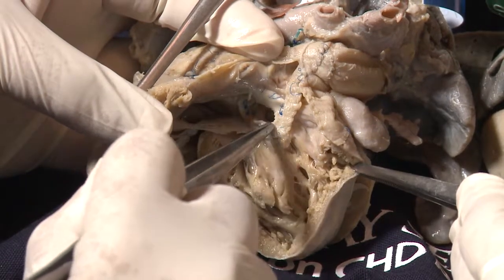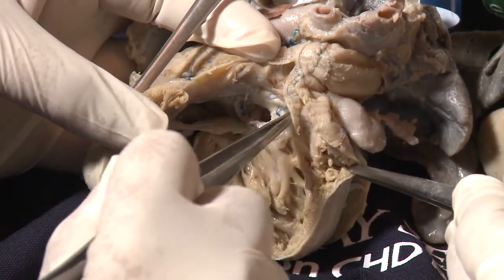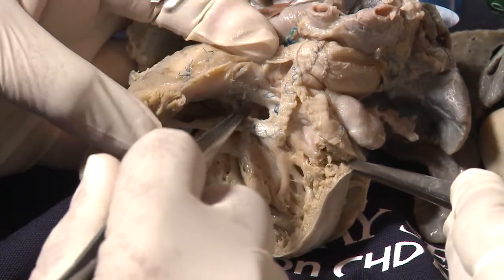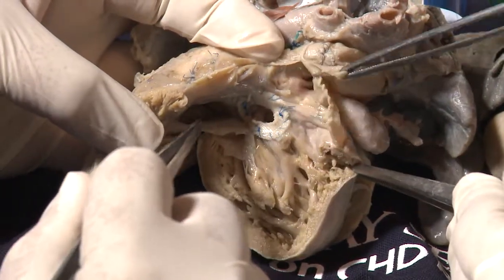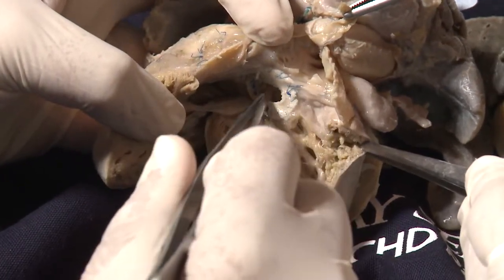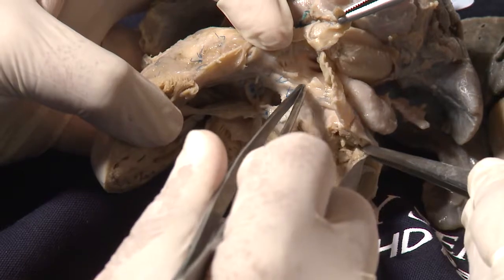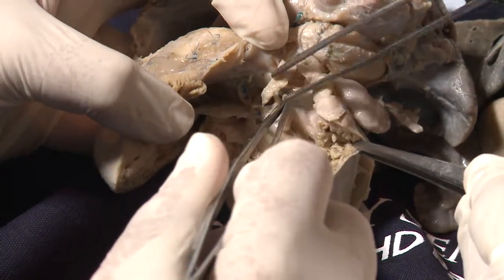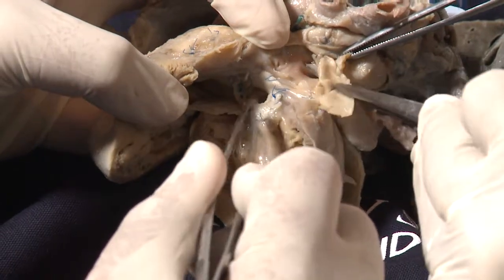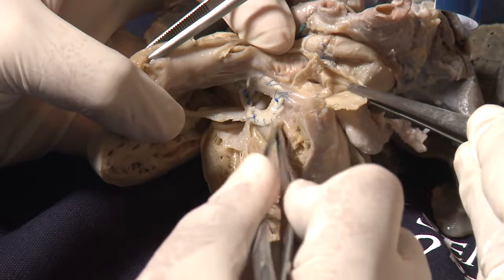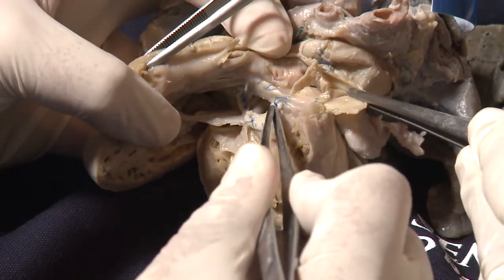So this particular characteristic of the ventricular septal defect is very, very constant, irrespective of whether you have a tetralogy with pulmonary stenosis or tetralogy with pulmonary atresia. It lies between the two limbs of the trabeculoseptomarginalis. The antero-superior limb is here, and the postero-inferior limb is here.